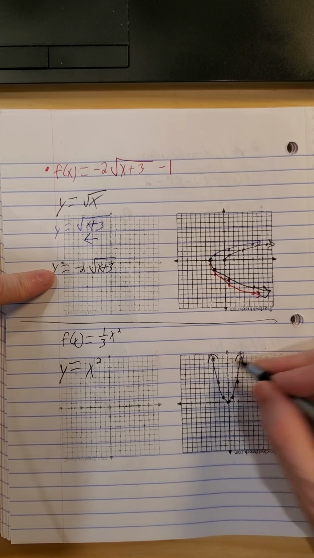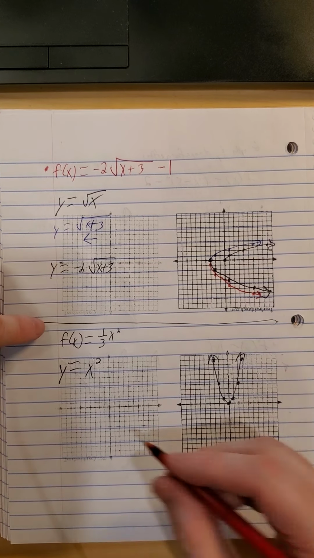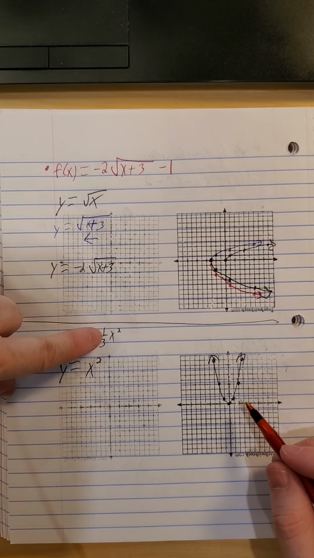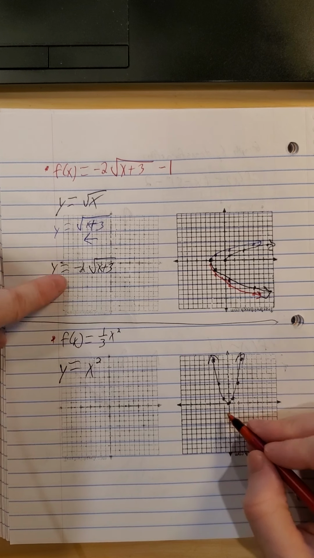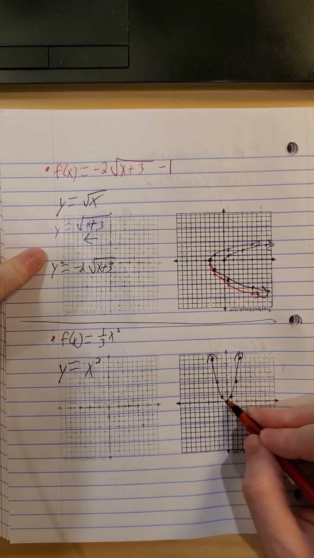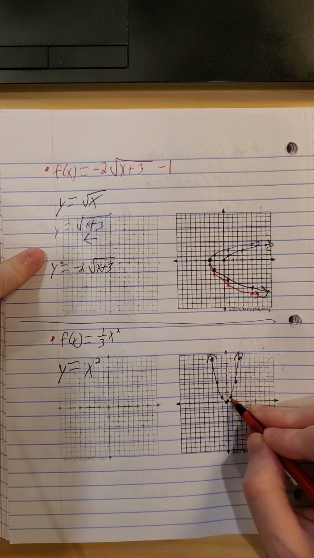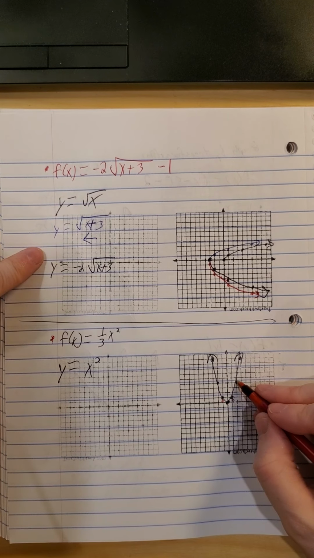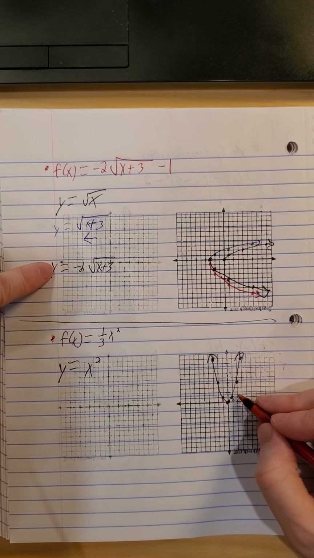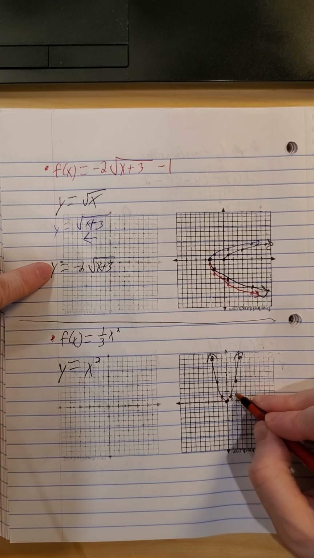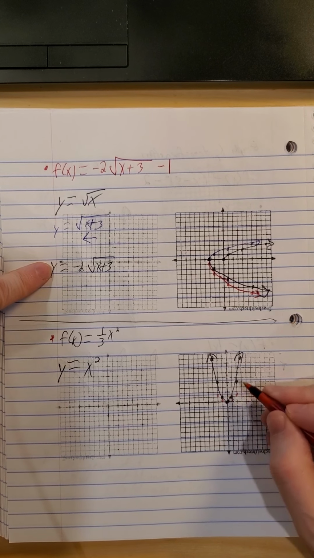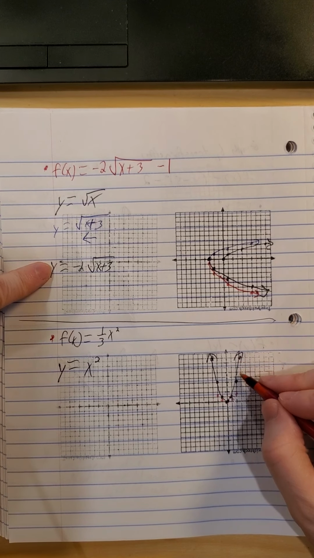So remember, when we're multiplying by something outside, we're just then taking our old y values and multiplying them by that outside quantity. 0 times anything is still 0, but 1 times 1/3 is 1/3. 4 times 1/3, 4/3 is 1 1/3. Nine times 1/3 is 3.